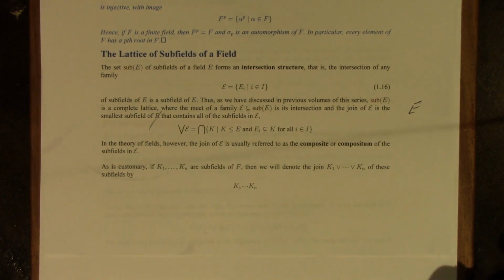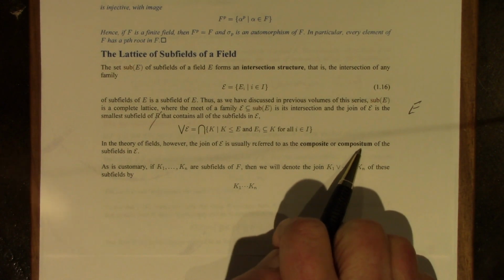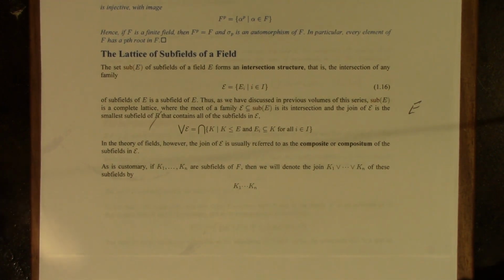In field theory, the join of a family of subfields is referred to as the composite or compositum of the subfields. The term join is seldom used.